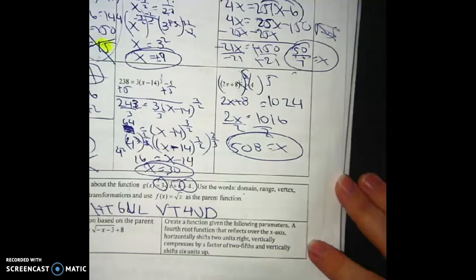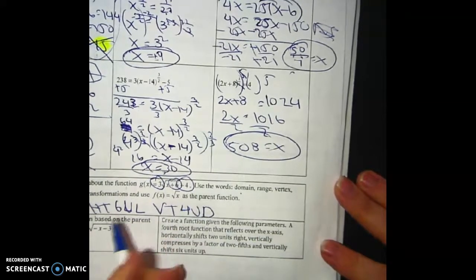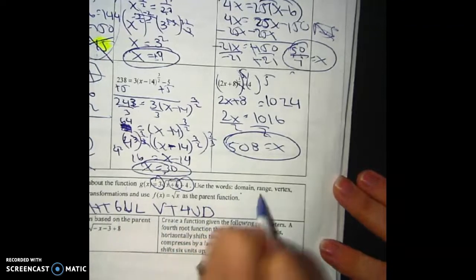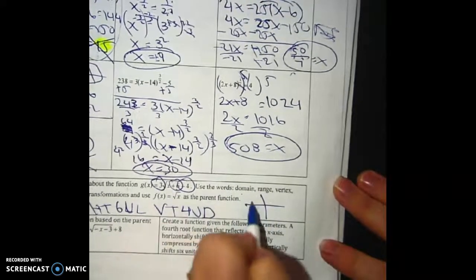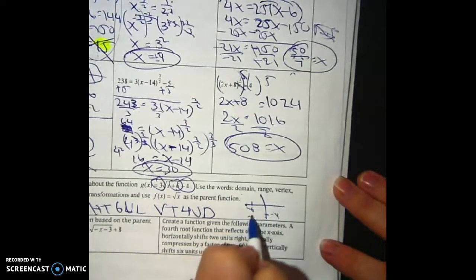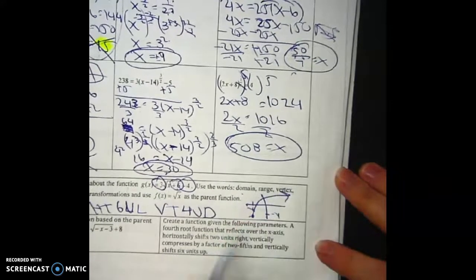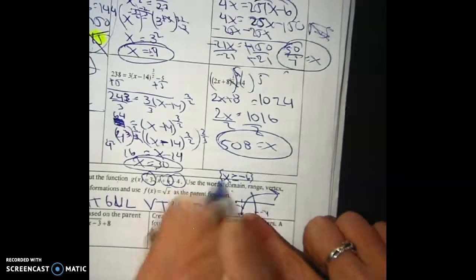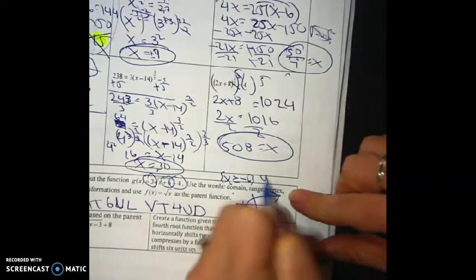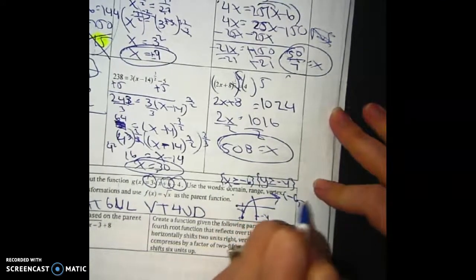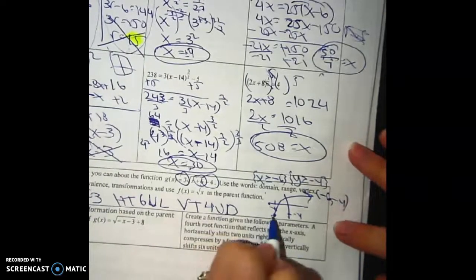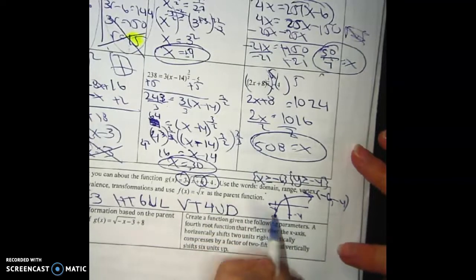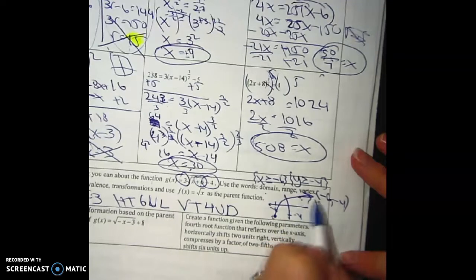It's also asking about the domain and the range. So this sounds like a multiple choice question to me. If I was to fake graph this, the vertex would be -6, -4. And it's a vertical stretch, so it's going like that. So I know that the domain is x is greater than or equal to -6. And I know the range, because it's going up, is y is greater than or equal to -4. I know my vertex is -6, -4. My end behavior, as x approaches negative infinity, it's not going to ask that, but if you look, it's positive infinity because it's going up.